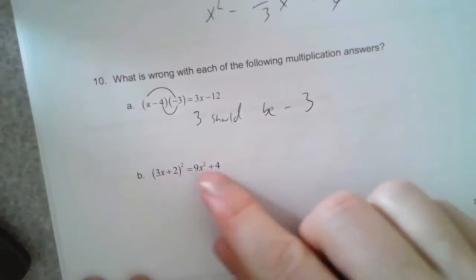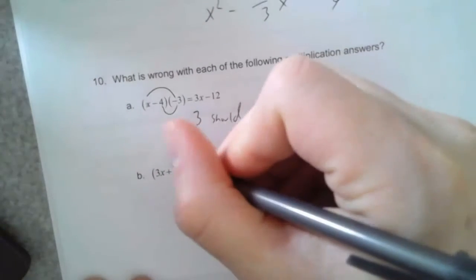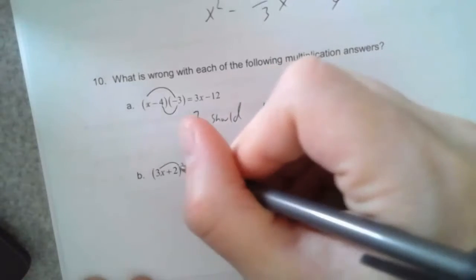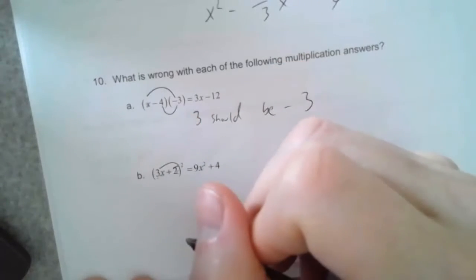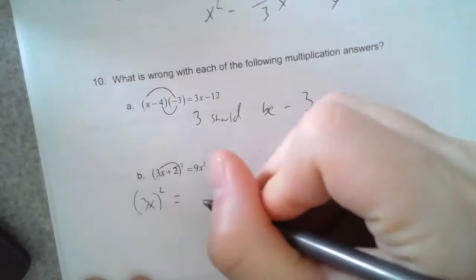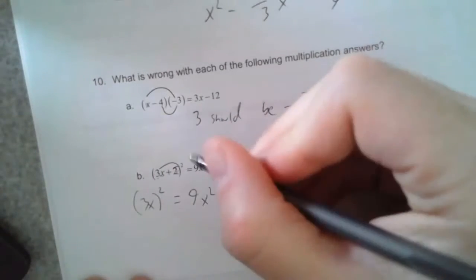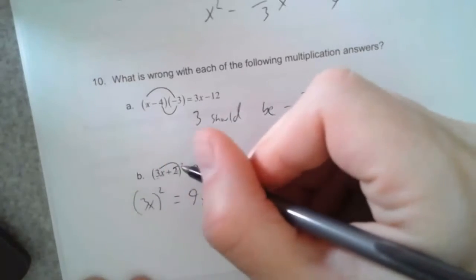And on this one, this is one of the most common mistakes in mathematics right here. When you have a square on the outside here, you do not just square everything on the inside. That is the rule if you have something like 3x squared squared. That becomes 9x to the 4th. But that's not what this means.